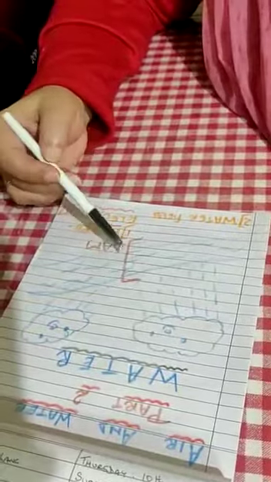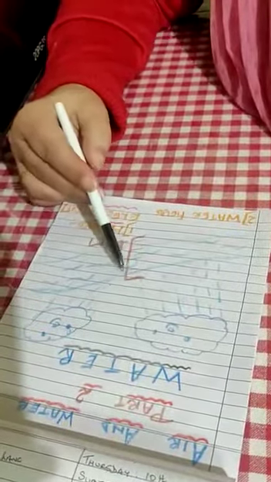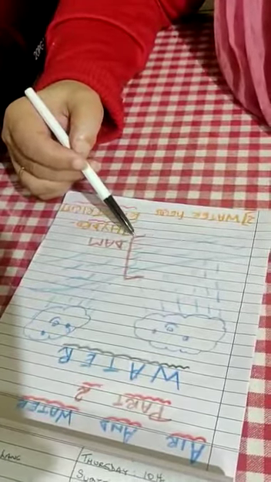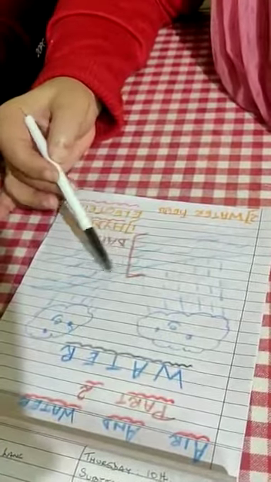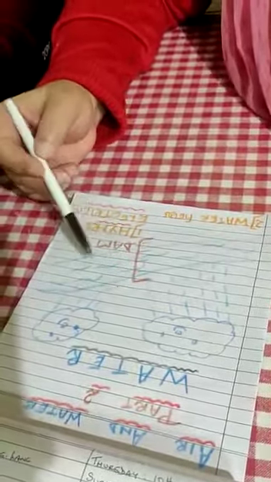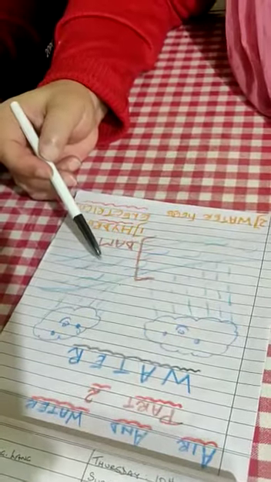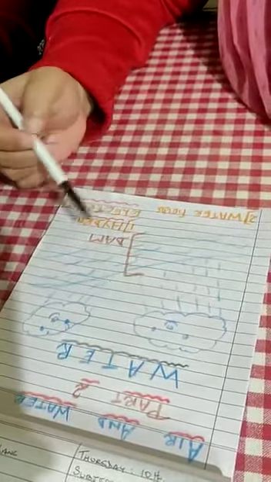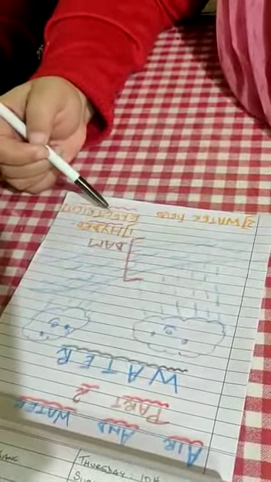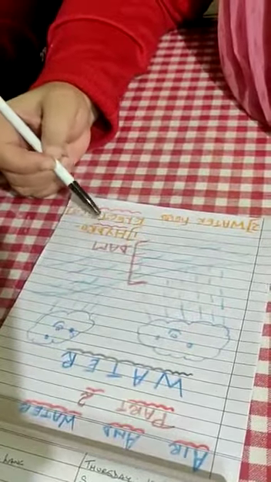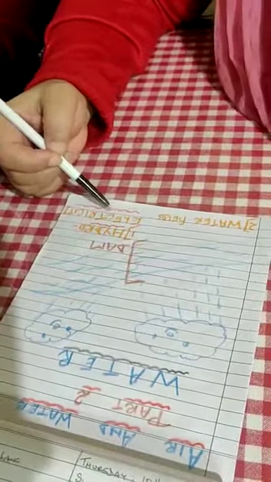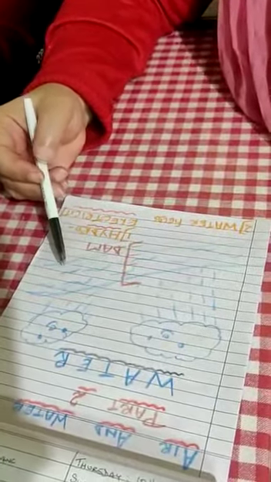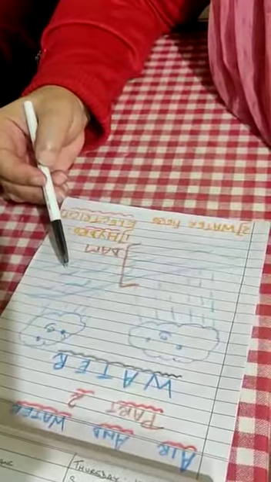So, what is a dam? A dam is a wall built across a river. It stops the flow of the river, partially, not completely, as a result of which a huge lake is formed here. The water from that lake is used to water the fields and to produce electricity, which is called hydroelectricity, hydro meaning water.